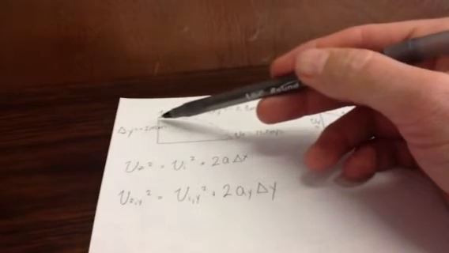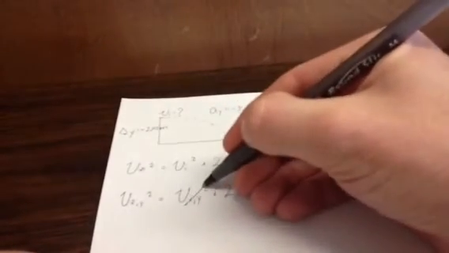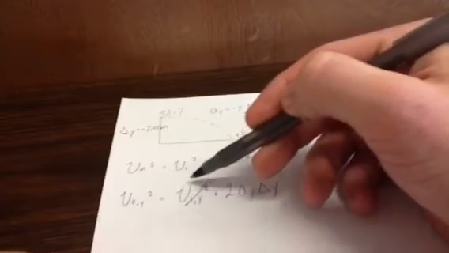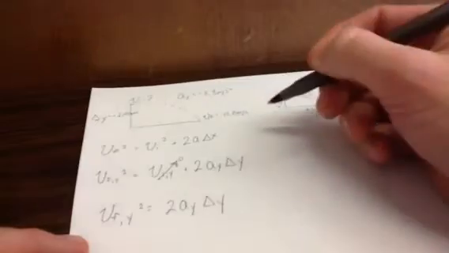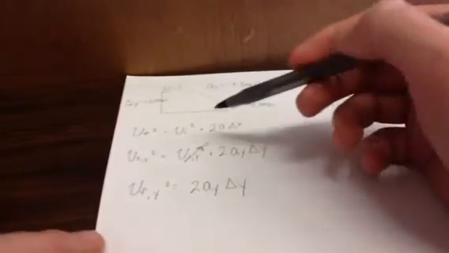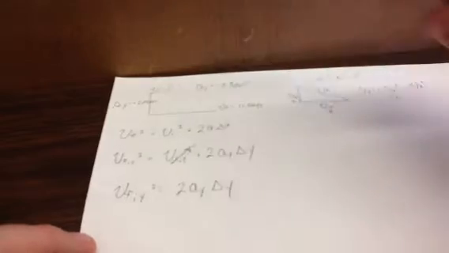There is no initial speed in the y component, so that means this guy is going to be 0. It's gone. So when you rewrite the equation, you have that your final speed in the y squared equals 2ay delta y. Okay, so now check out what we're dealing with here. We can solve for this component, which we will be substituting in over here.